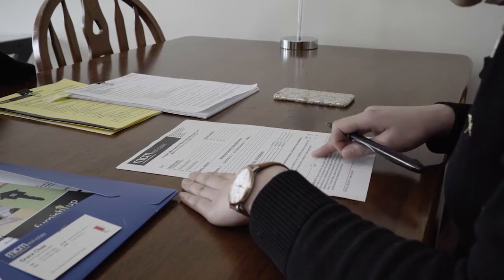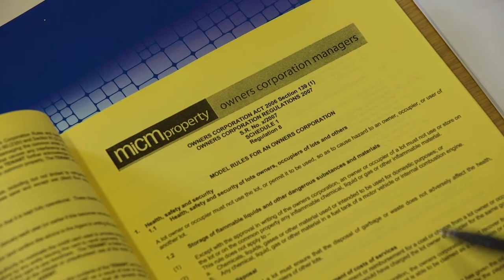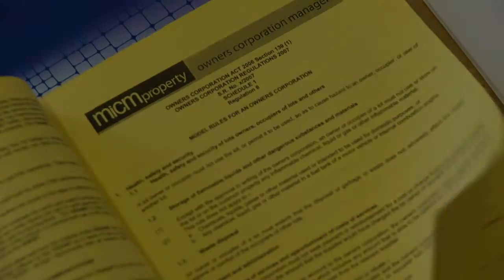Please read the rules and make sure you understand them, and feel free to ask questions if need be. Let's have a look at some of the most important rules and protocols.